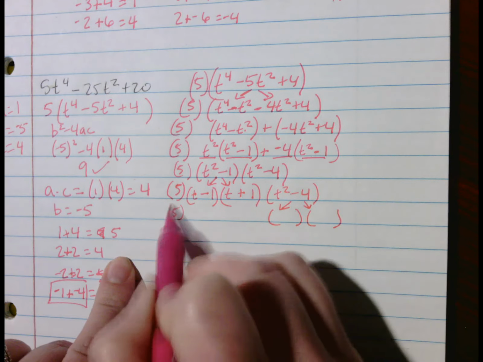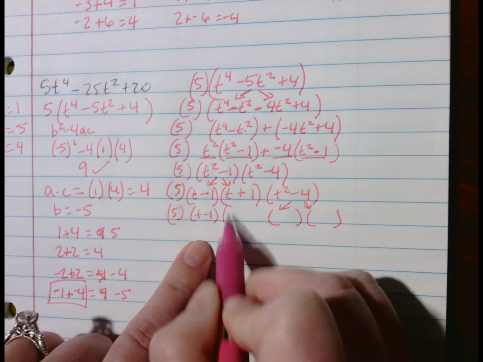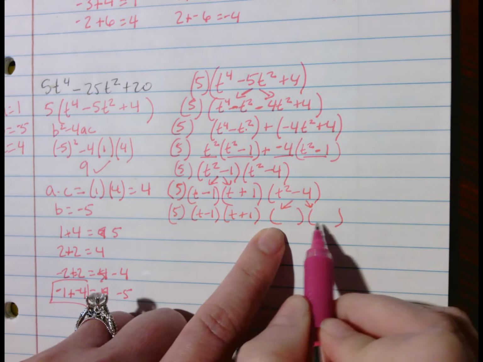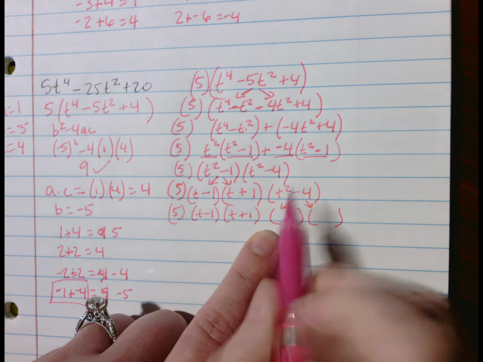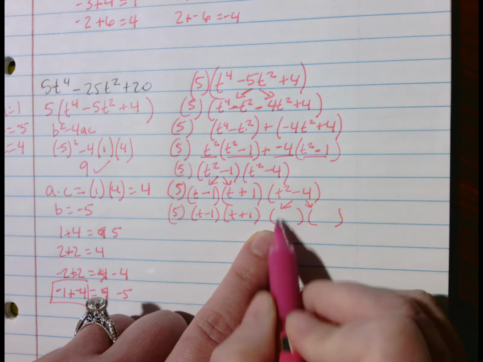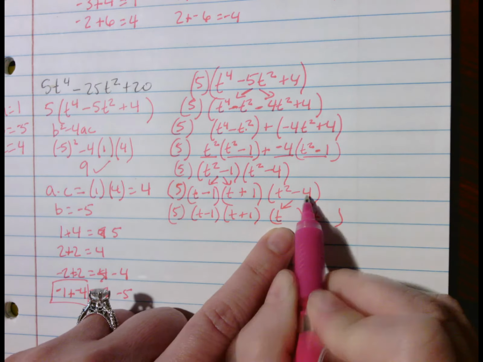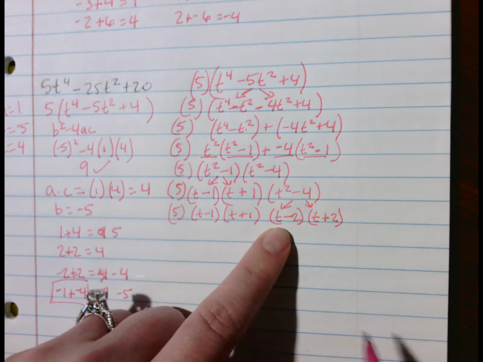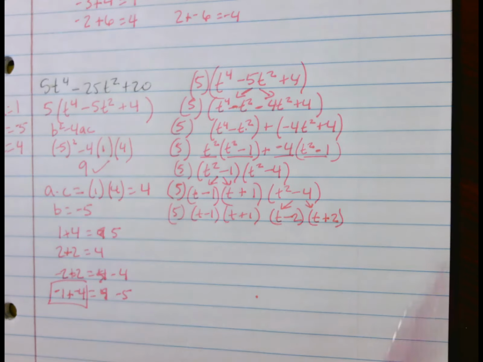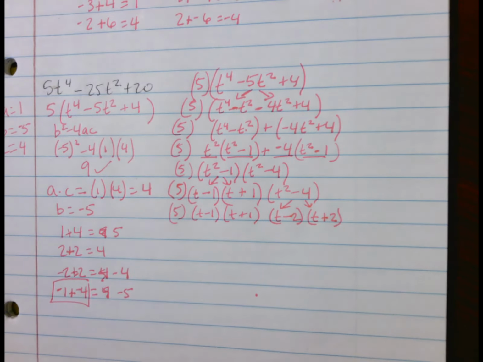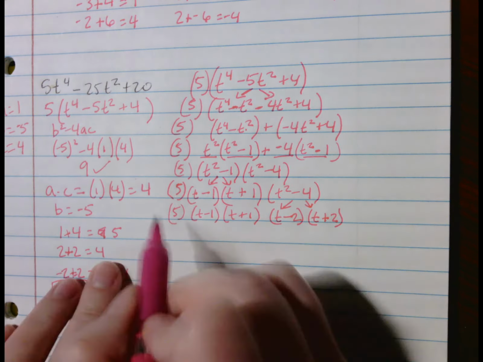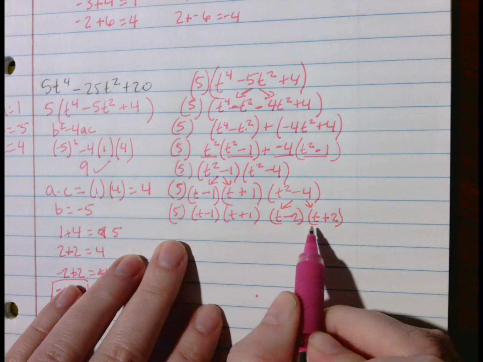So 5 is still part of this, t minus 1 is still part of this, t plus 1 is still part of this, but we also have to factor this. So t squared divided by the square root of t squared is t, and the square root of 4 is 2. We use the same sign, and then we use the opposite sign, okay? Now our powers are 1. Now we're probably done, but we do have to prove ourselves, which is going to take some time, okay? So this is the answer that we think is final, but let's prove it.